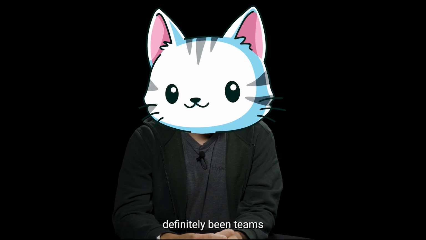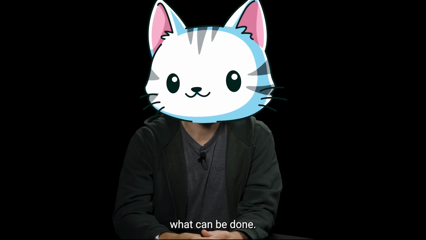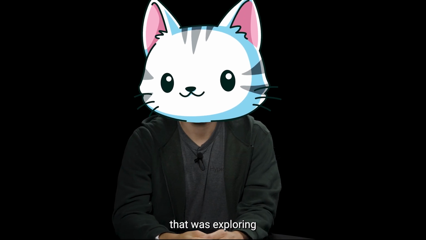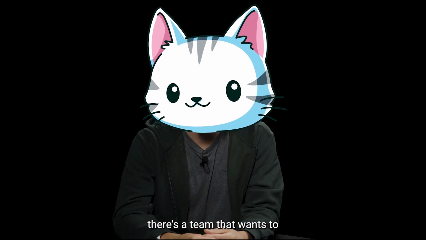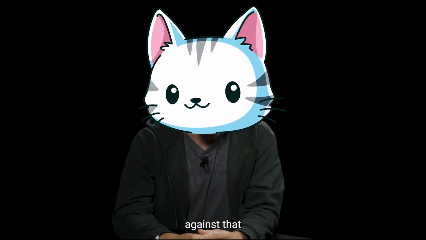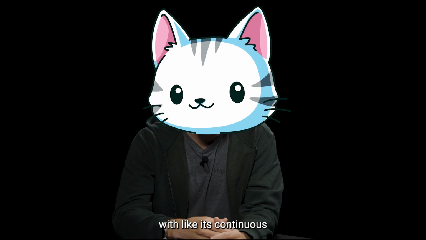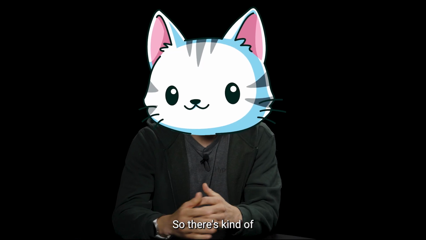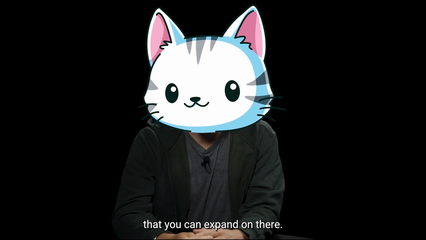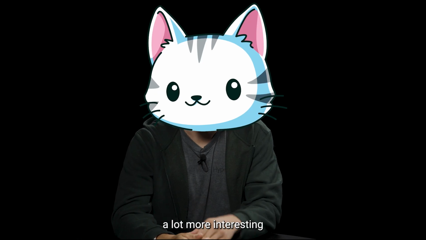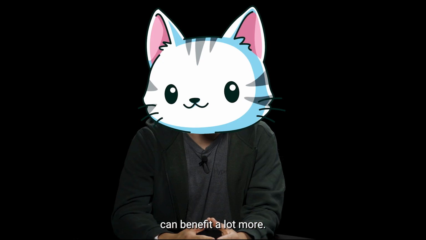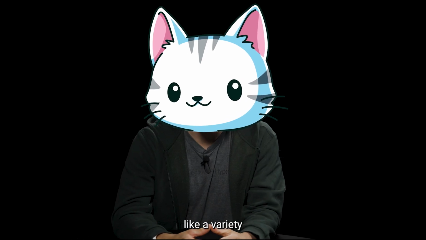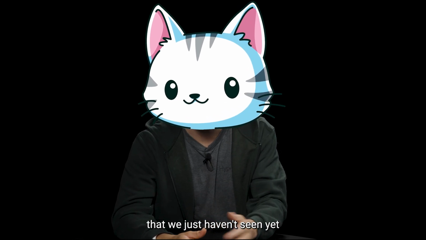I mean, there's definitely been teams exploring what can be done. I know there's a team that was exploring if you can tokenize a perp position and then borrow against that. There's a team that wants to tokenize HLP and then borrow against that with its continuous yield. So there's a lot of different things that you can expand on there. I think there's going to be a lot more interesting things. Money markets, I believe, can benefit a lot more, but there's also a variety of applications that we just haven't seen yet because people are just not ready to build.